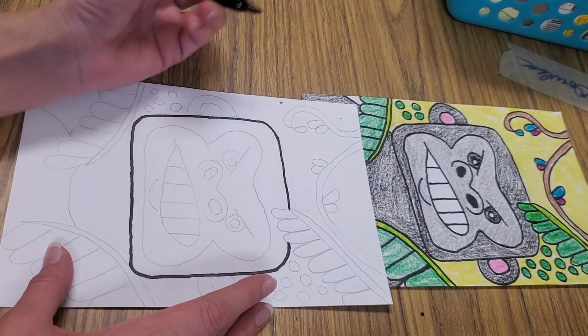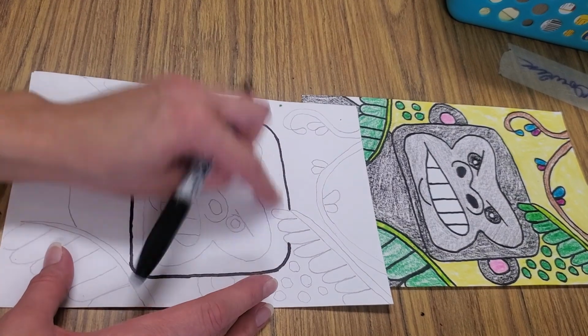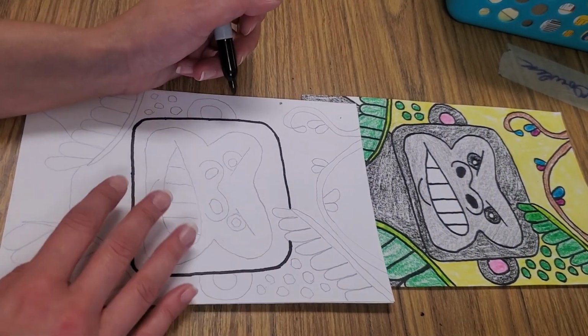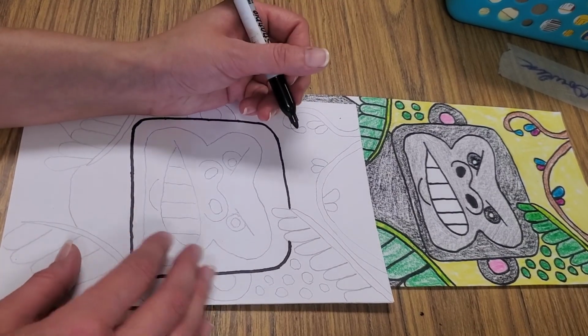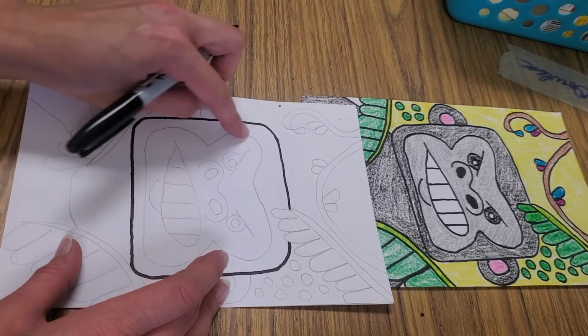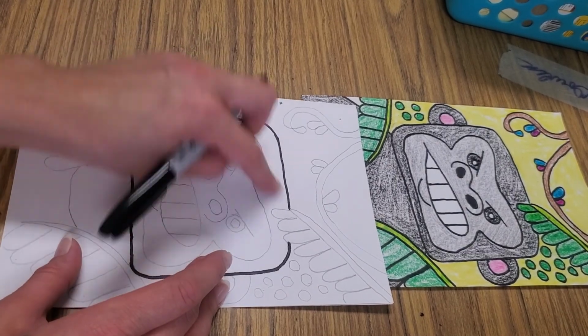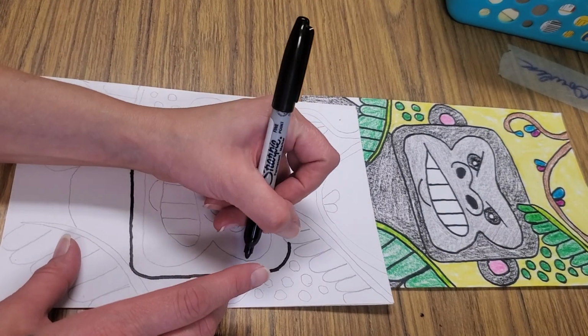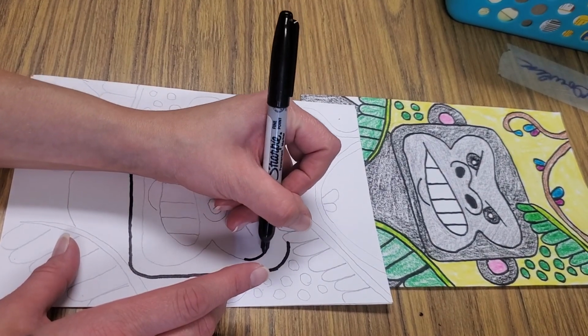Like I said, you would have gone straight all the way across through here. And on the inside, you're just going to kind of follow along with the flow of the rounded off square, but we're going to round it off even more.